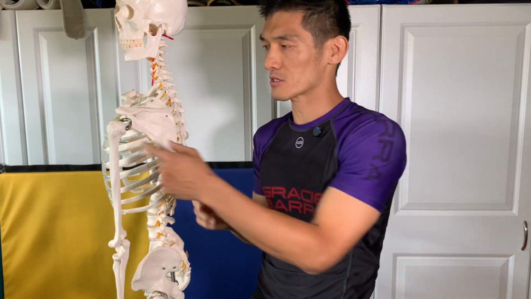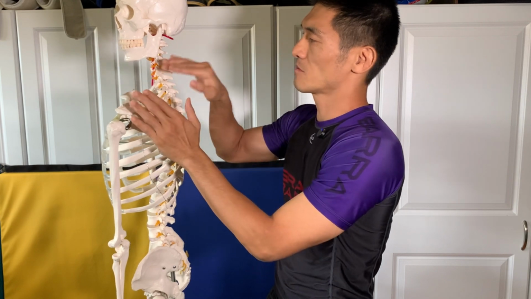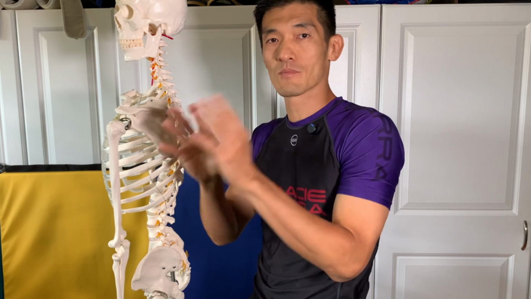So I'm stiffening the internal rotators of this joint, making them much stiffer because you're trying to stabilize yourself in that position. And your shoulder blade goes forward, so certain muscles get shortened because they learn how to stabilize themselves in that position because of your posture.